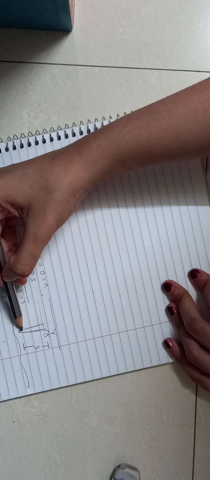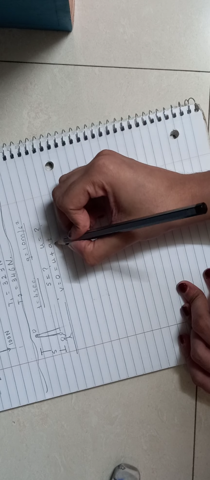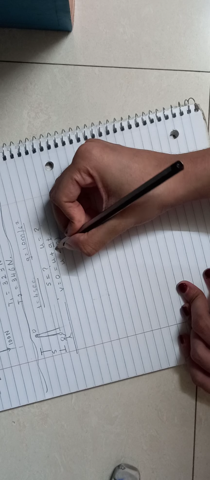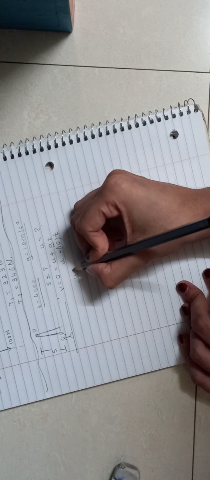Now I know acceleration in the upward direction is opposing the acceleration of gravity, and hence the value of a here will be minus 10. u minus 10 times t. Hence, I get the equation u is equal to 10t.